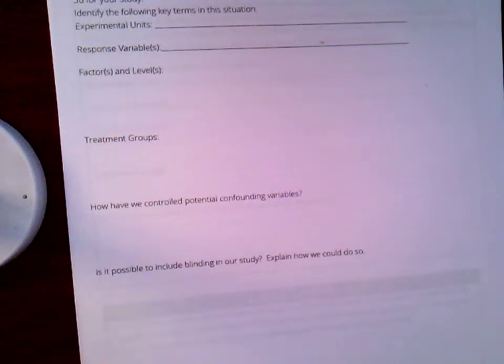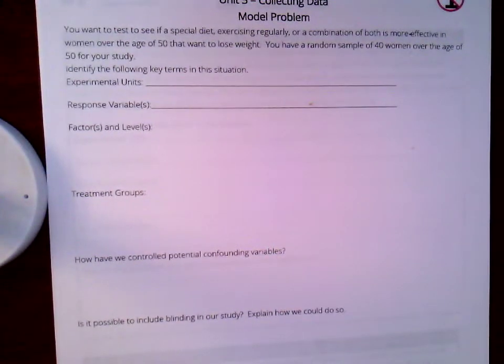All right, so we're talking about the design of experiments here. All right, so here's an example. You want to test if a special diet, exercising regularly, or a combination of both is effective in women over age 50 that want to lose weight. You have a random sample, so that's good, of 40 women over the age of 50 for your study. Identify the following key terms in the situation.